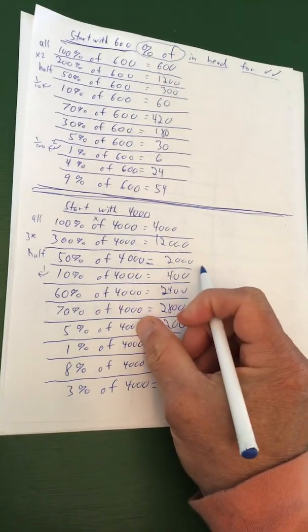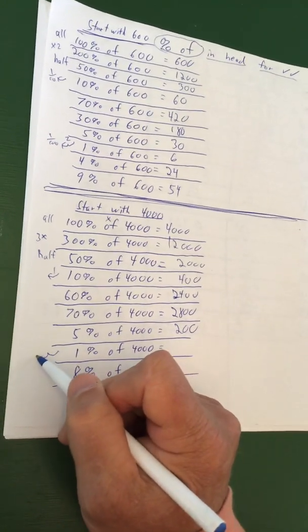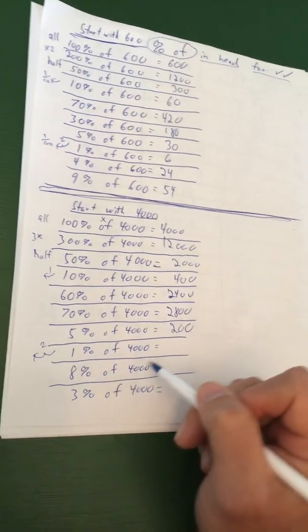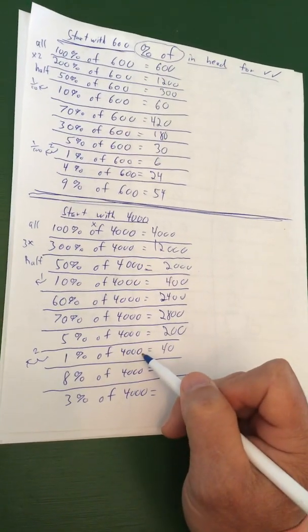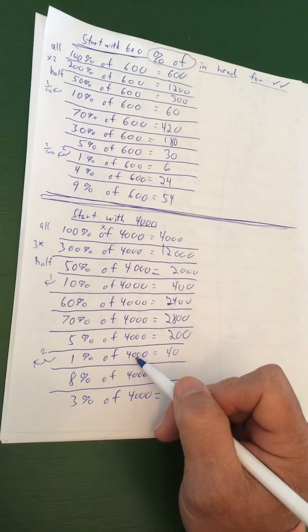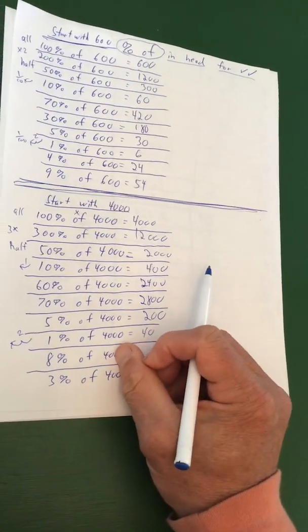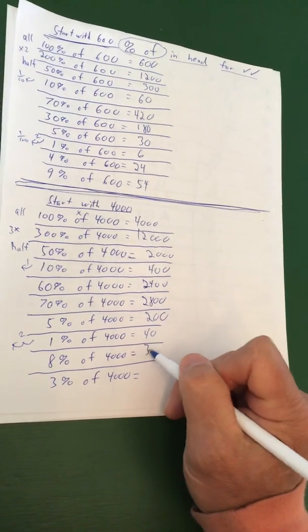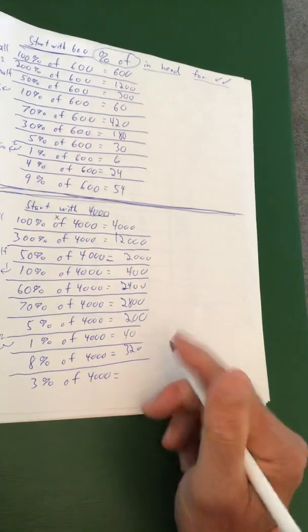There's 10%. And 1%, you're going to move it 2 places. And so it's going to be 40. Here's 100%, here's 10%, here's 1%. And so 8%, you're just going to times 8. That's going to be 320. 1% is 40, so 3% is going to be 120.